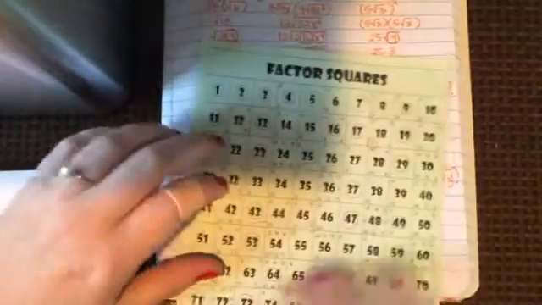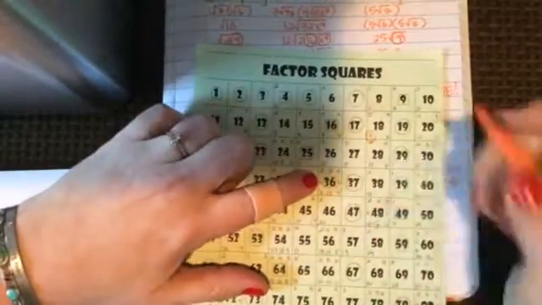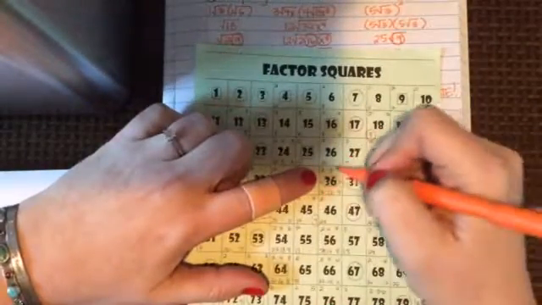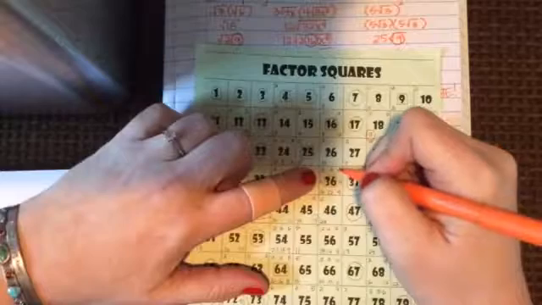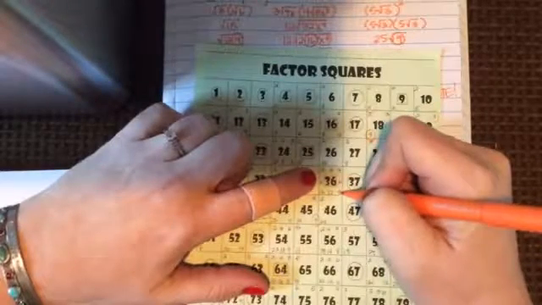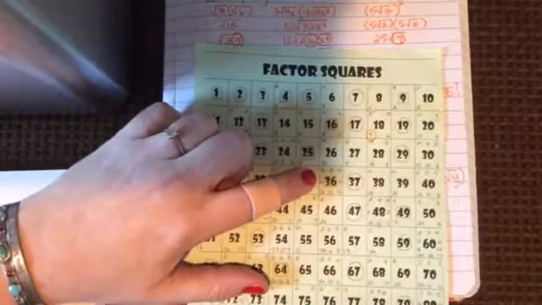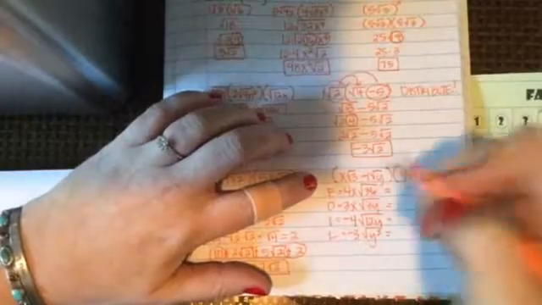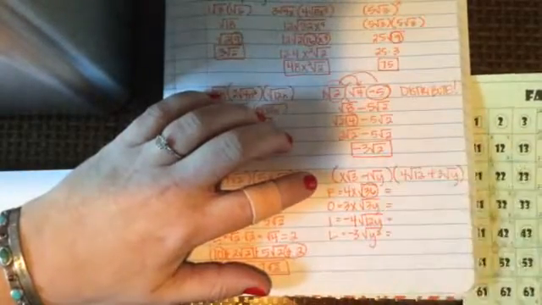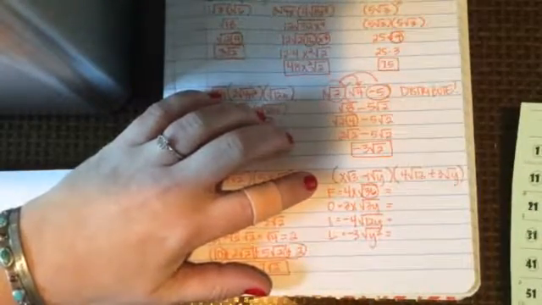Okay, 36. Let's go to 36. 2 and 18, no. 3 and 12, no. 4 and 9, that's potential. Or I could do 6 and 6. Which one should I do? 4 and 9 or 6 and 6? 6 and 6, because we don't want anything left behind. Square root of 36 is perfect.